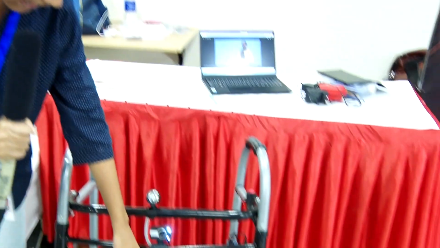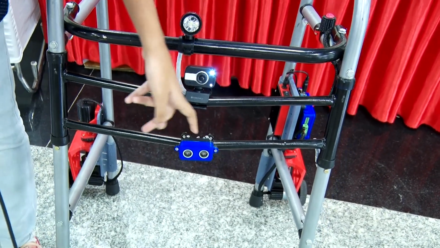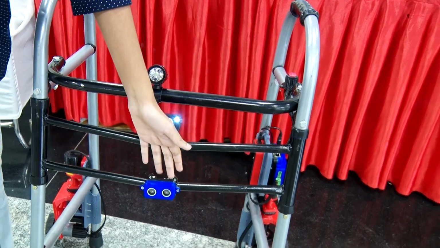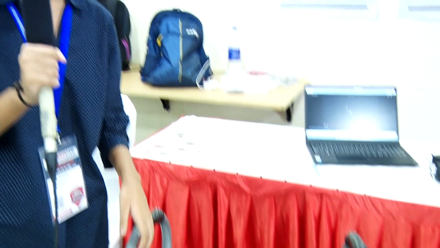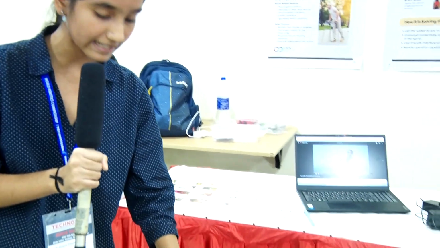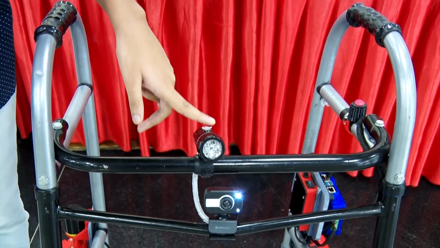Also we have our echo sensor. If any obstacle is detected or there is someone in the path, it will just stand still, so there will be prevention of collision. Also, at night time and in darkness, we have installed our LDR sensor. If it detects there is no light, it will switch on the torch. This will help the person navigate.